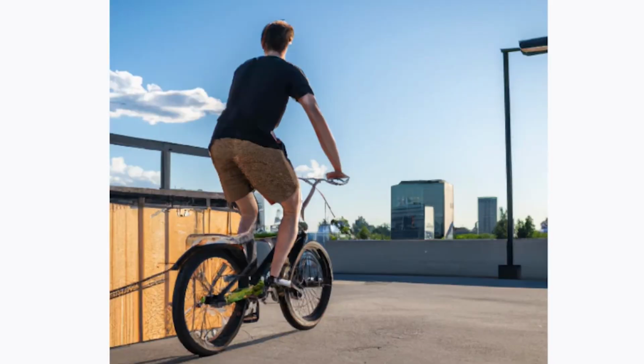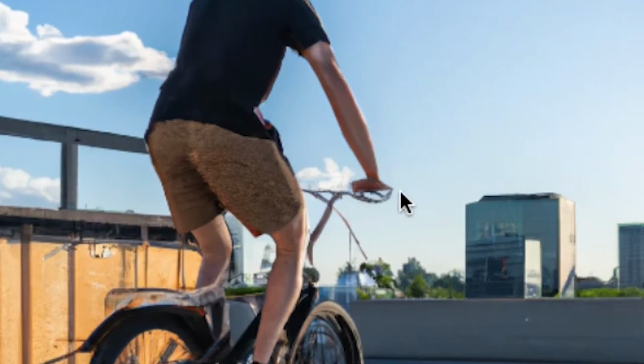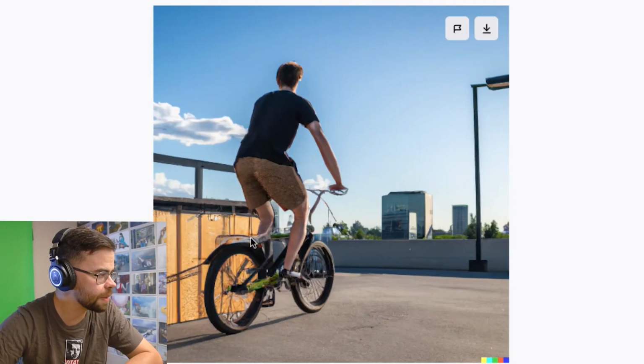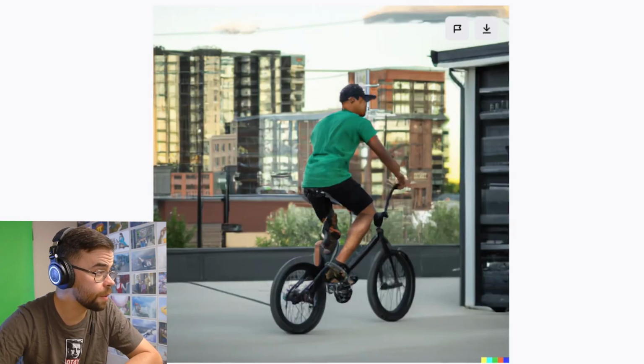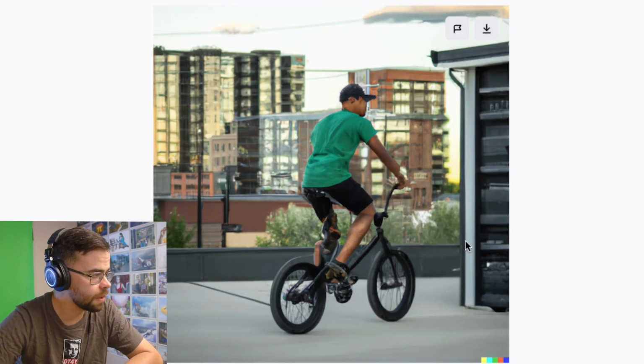So this one looks a little wonky. As you can see, his handlebars aren't really existent. It looks like he's on an e-bike. I think that's supposed to be like a battery or something. Another one where he's on a rooftop, but it's a stunt bike and it's missing half of it. I guess that's so he can lift it extra high when he jumps.